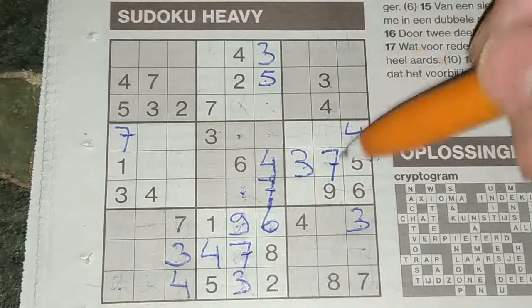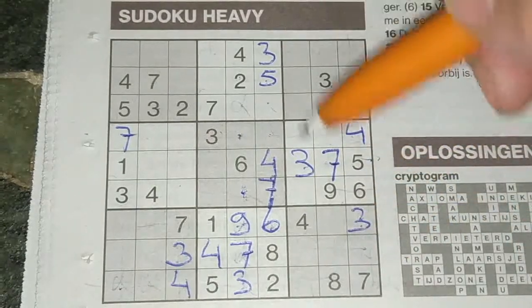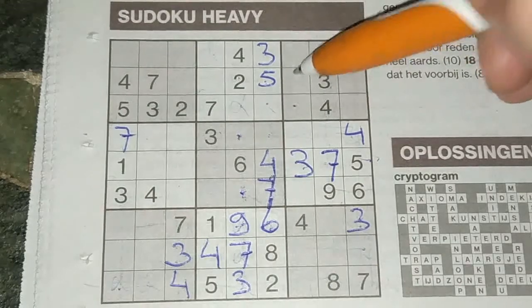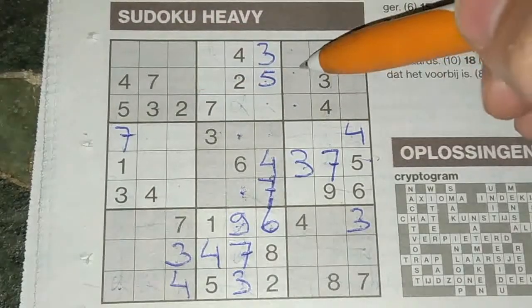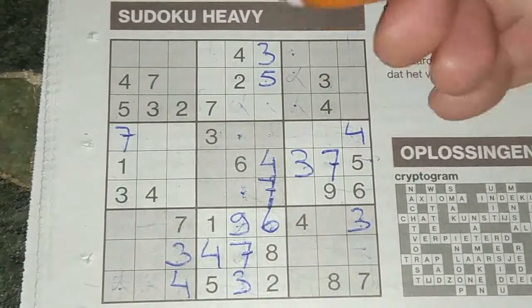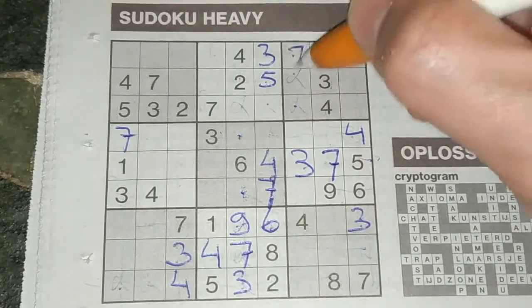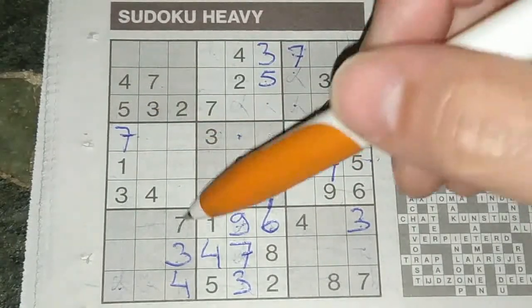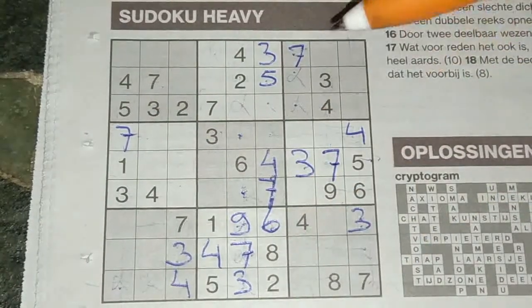7 in the last column, 7 in the column next. So in that column, the only 3 places for 7 is here, here or there. I see here 7, no 7 here. I see here 7, no 7 there. Only place for the 7 must be here. And all the 7s are used, I can see. Yes.